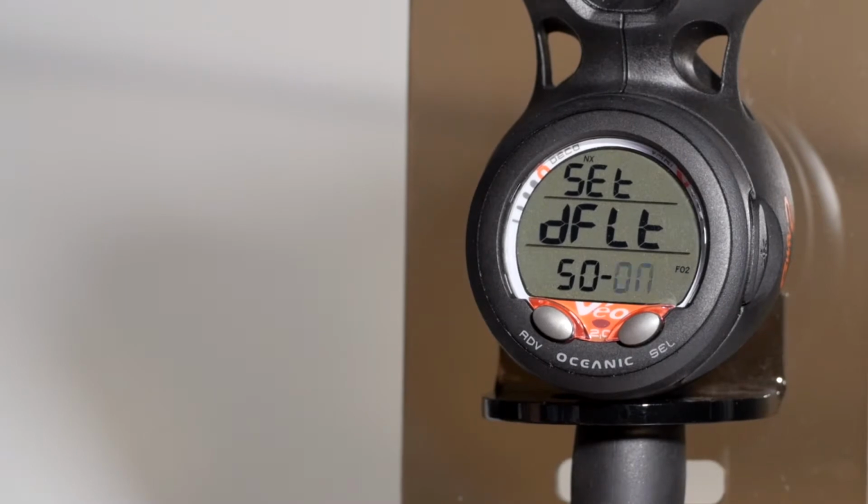If you turn the setting on, if you dive any nitrox mix, air does not count, when you've been on the surface for 10 minutes, the computer will automatically default to 50% oxygen. This will get you accustomed to going into the computer before each dive and confirming that the nitrox setting is correct to what's in your tank.